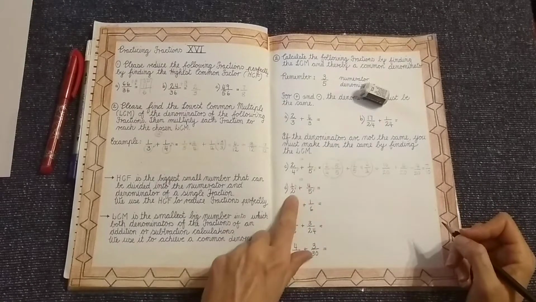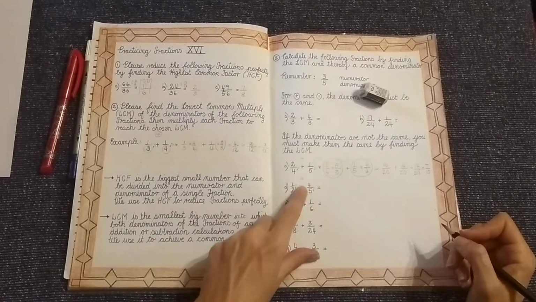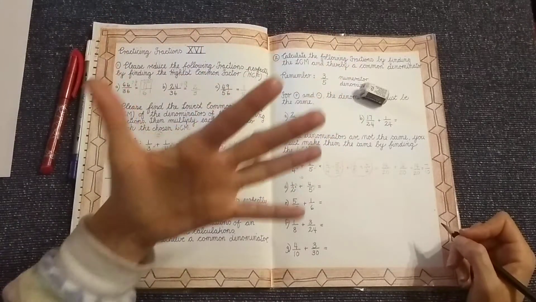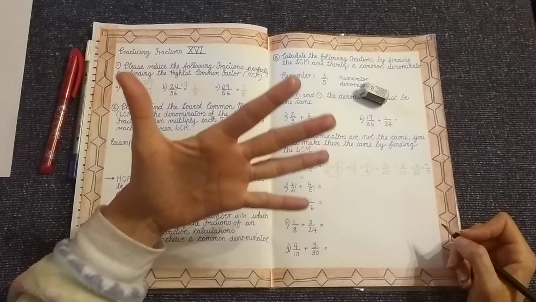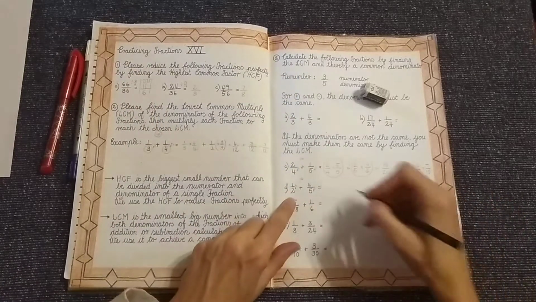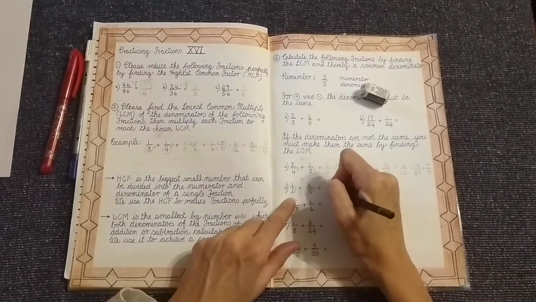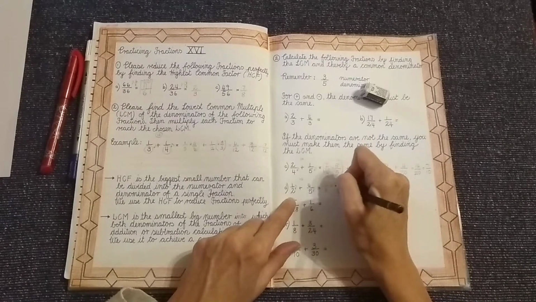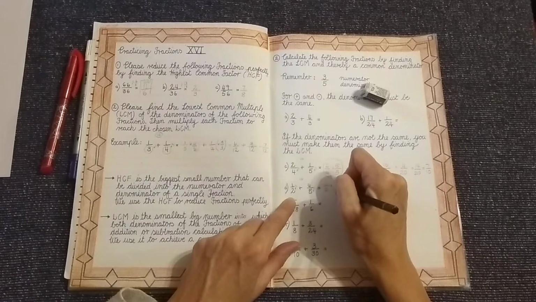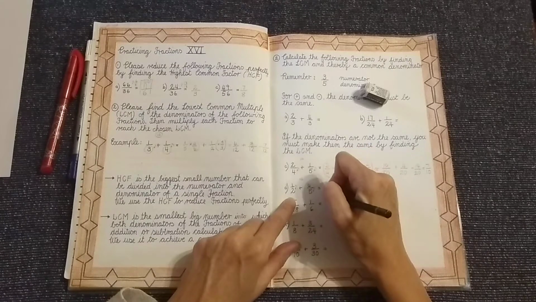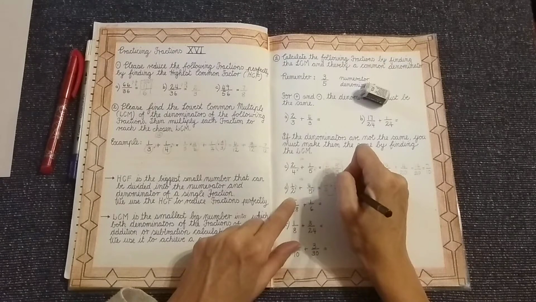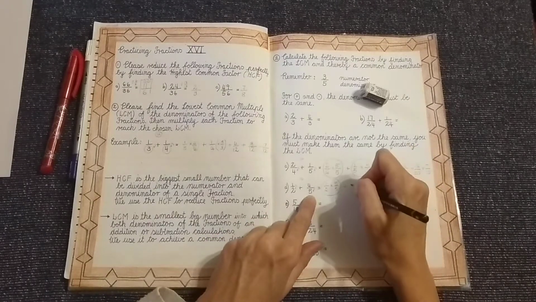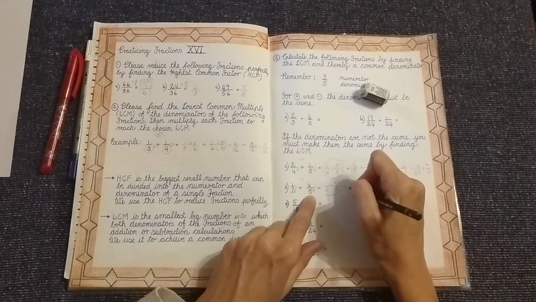How do we get the 2 to become a 10? 2, 4, 6, 8, 10. We have to multiply the 2 by 5 to become a 10. So we're going to do that. 1 over 2 times 5 over 5, because the top number must also be multiplied. We're just going to put a circle around it, and you can do that too, please. Plus, let's see, the 4 over 5.